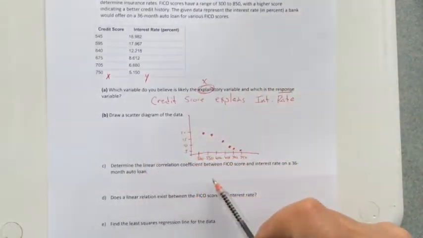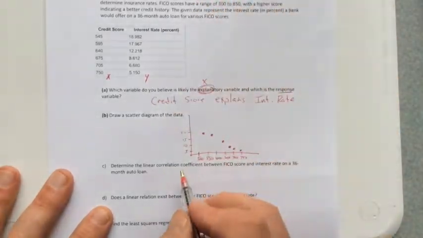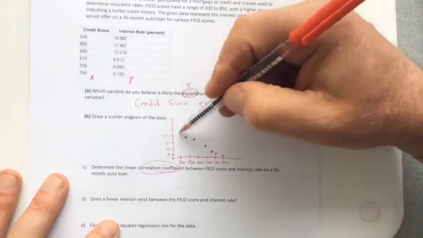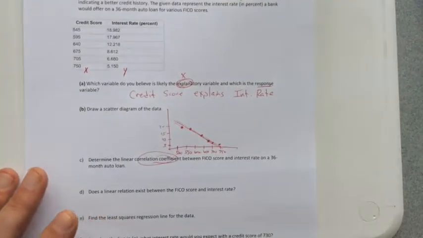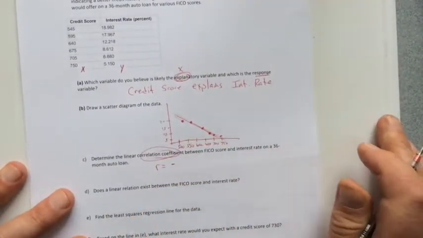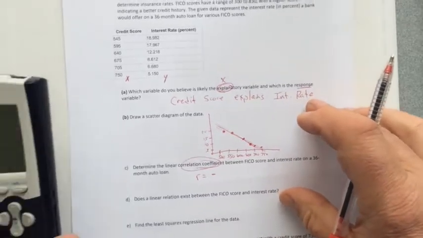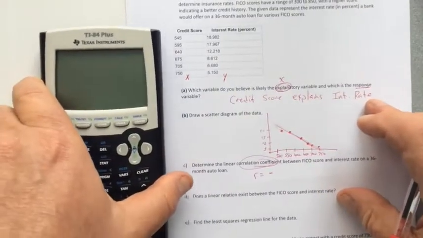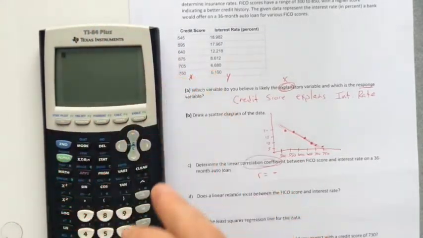Okay, determine the linear coefficient. That's the R number. That's what these were up here. How are they related? Well, those look pretty related to me. They're negative, so I already know that the R is going to be negative, and I know it's going to be pretty close to 1. Those are almost perfectly in a line. But that's a really complicated formula, so your calculator will do that for you. So you just have to put this in the calculator. We'll put this in list 1 and this in list 2.